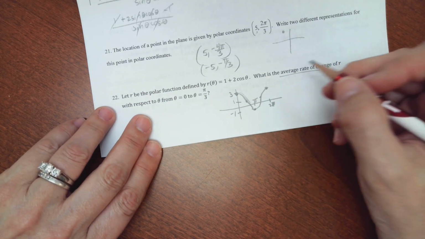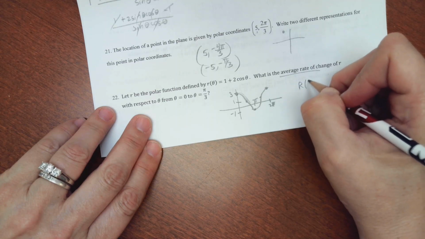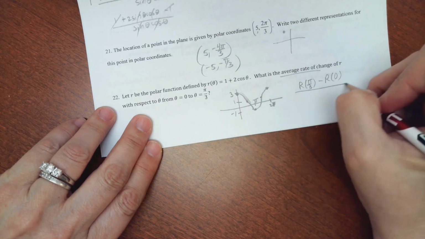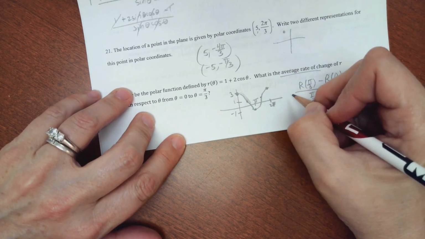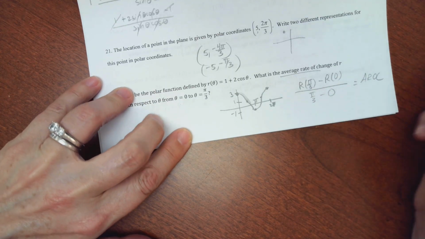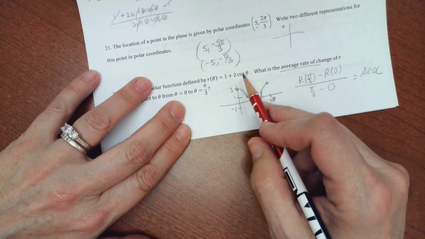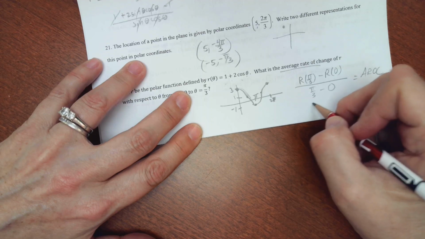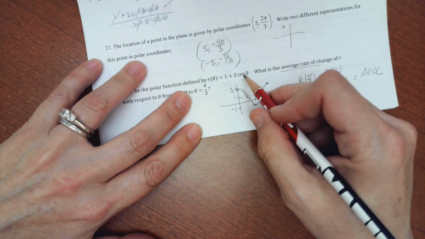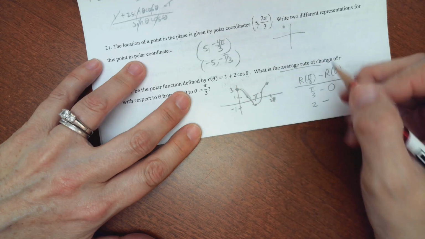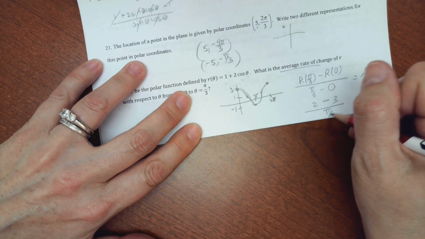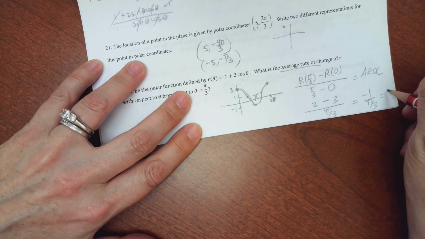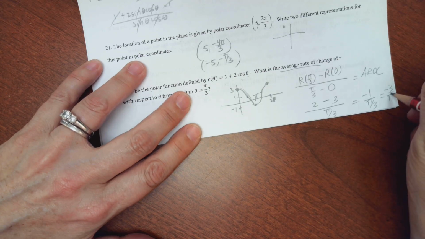All right. So average rate of change means I need to do r of pi over 3 minus r of 0, over pi over 3 minus 0. That's my average rate of change. All right, so plug pi over 3 in here. Cosine of pi over 3 is 1/2. 2 times a half is 1. 1 plus 1 is 2. Put a 0 in here. Cosine of 0 is 1. 1 plus 2 times 1 is 3. And this will be pi over 3. So I get negative 1 over pi over 3. So this turns into negative 3 over pi. And there you have it.